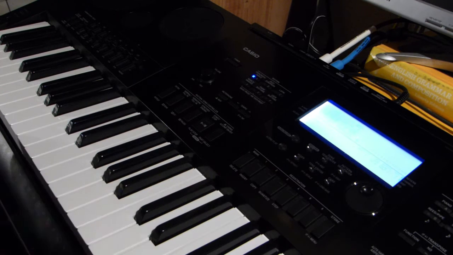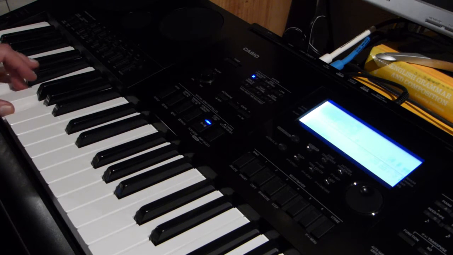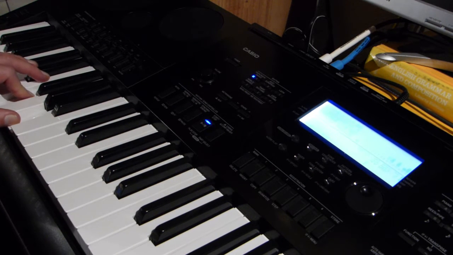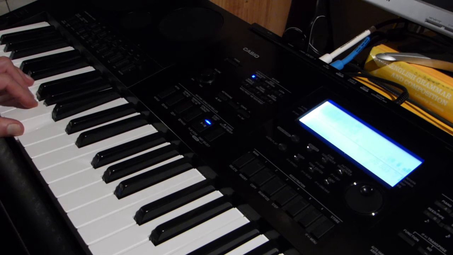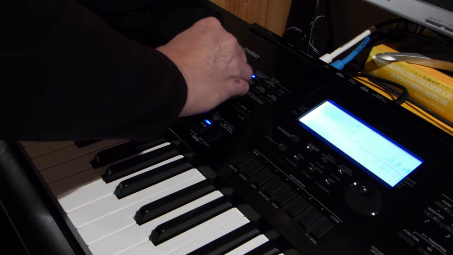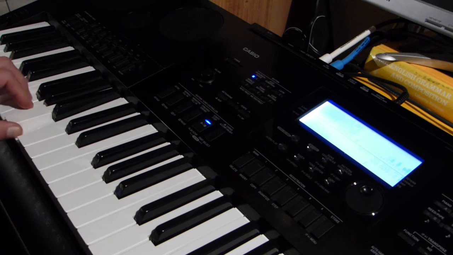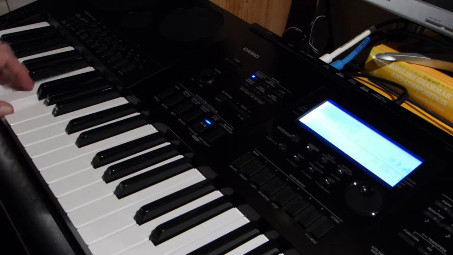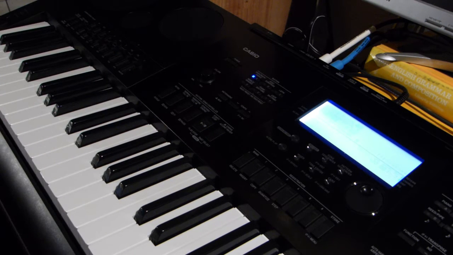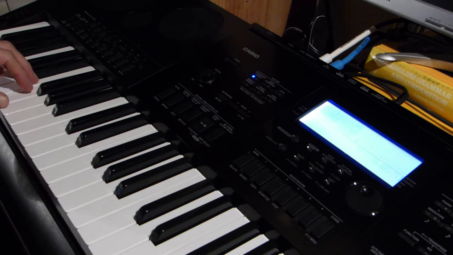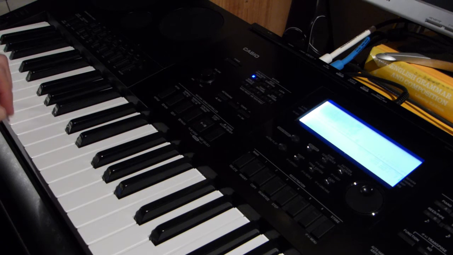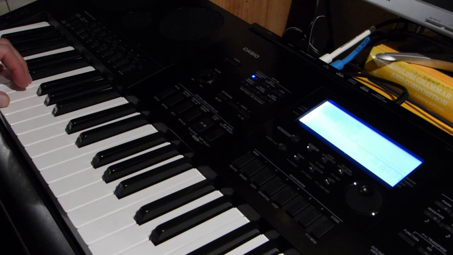I guess that one will work. It's got a chord in there and you can hear the chord changes. Now with fingered 1, it will be the left hand and below the split point.